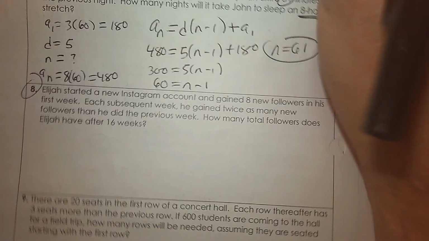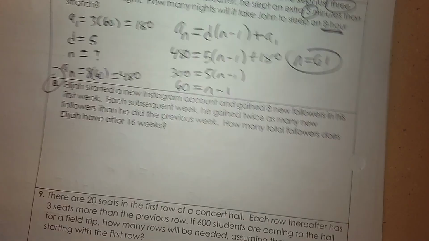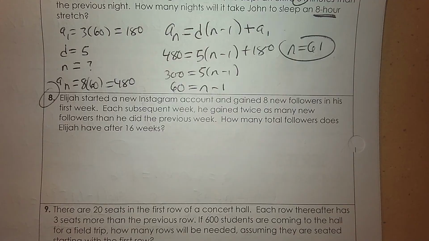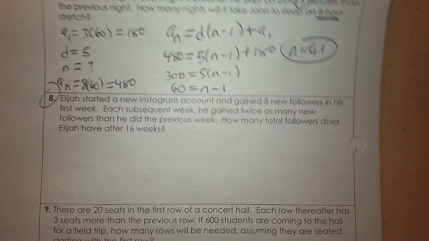Eight. It'll probably take like 4 years. 8. We got 3 more left to go.